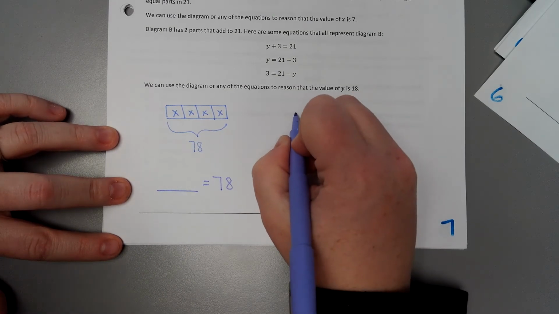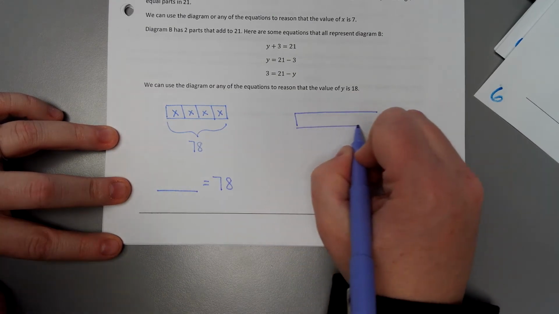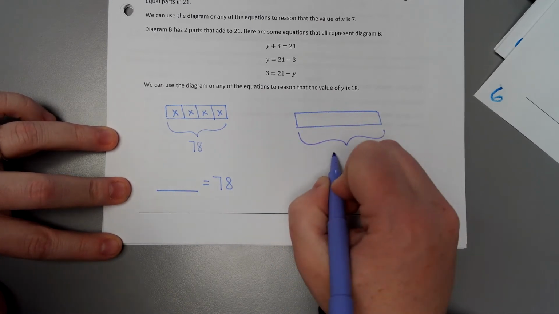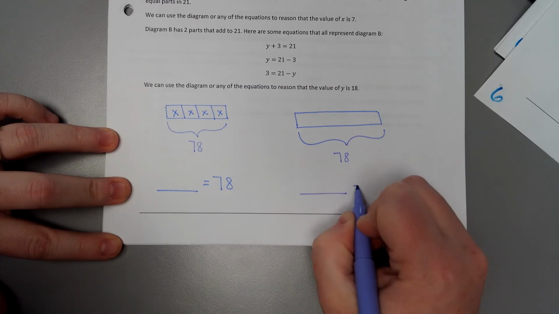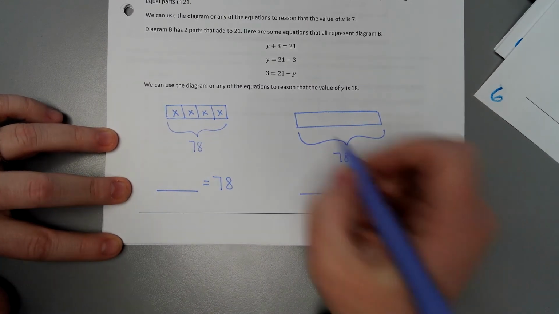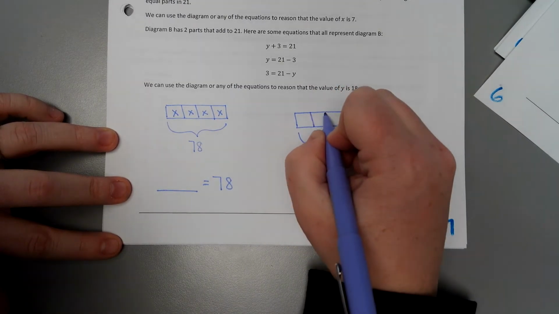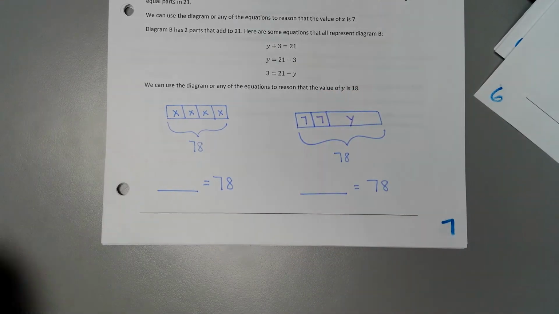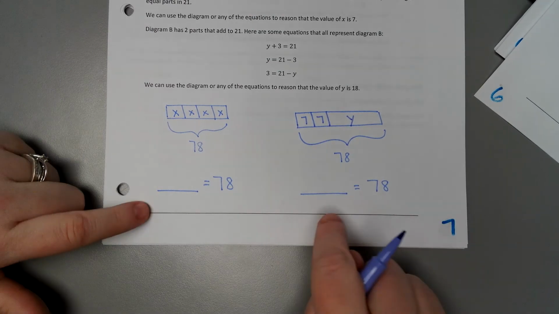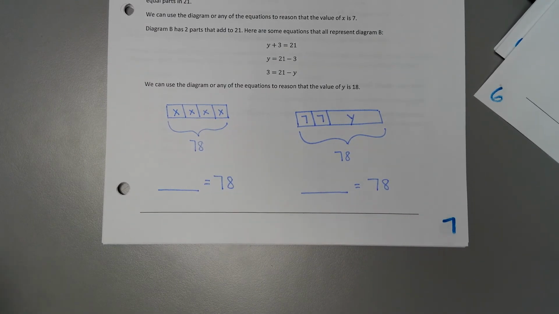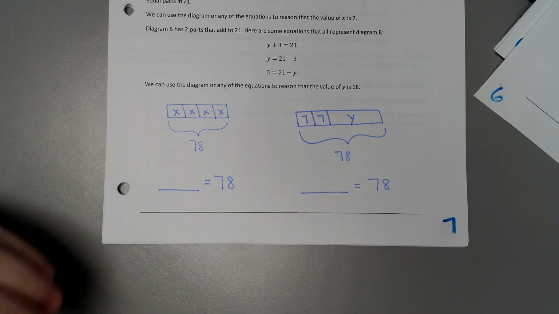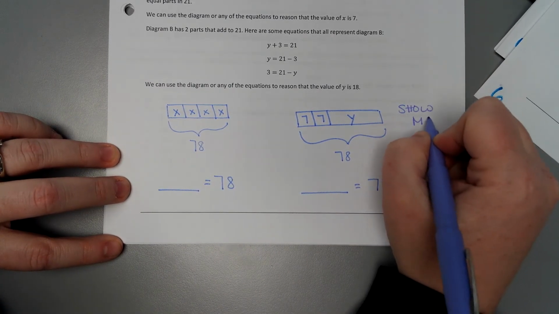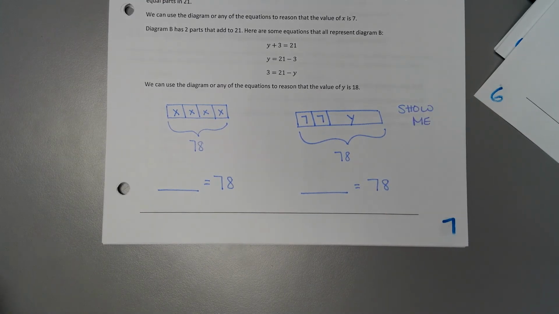And this one, something equals 78. Write down both of those. Remember, you don't need to solve them. You just need to write down what that equation would look like. And then again, show me when you're in class next. And that is our lesson 2 video.